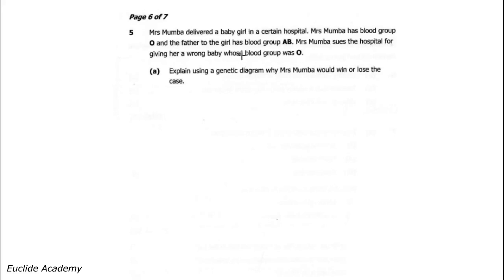Alright, so we are talking about Mrs. Mumba. Unfortunately, Mumba happens to be my name. Mrs. Mumba delivered a baby girl in a certain hospital. It happened that she got the baby, but the baby she got had blood group O. Mrs. Mumba has blood group O, and the father of the girl has blood group AB.